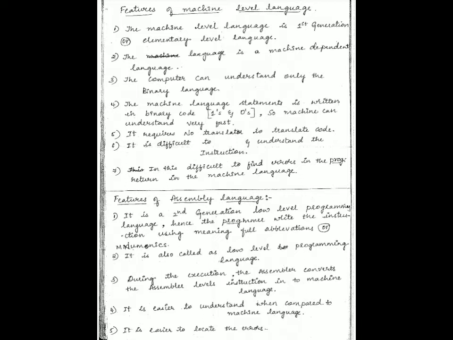And the first topic which we are going to discuss today is different programming languages, like which language we were using in the initial days, and later and at present, so that they are categorized into different languages. So first and the most basic type of language that we came across is the machine level language. So what is machine level language?